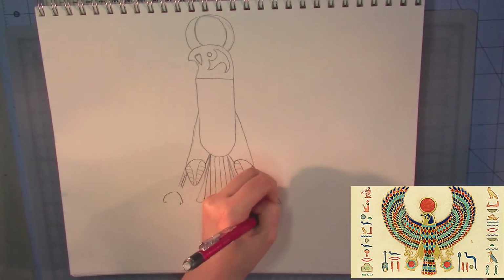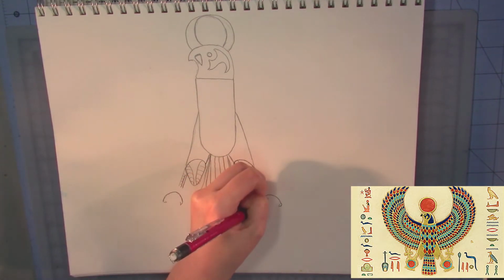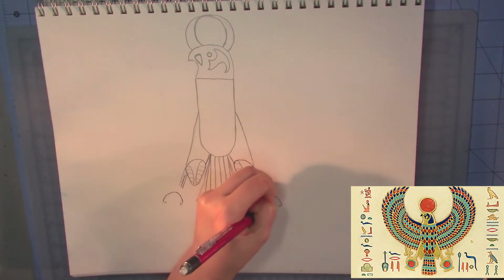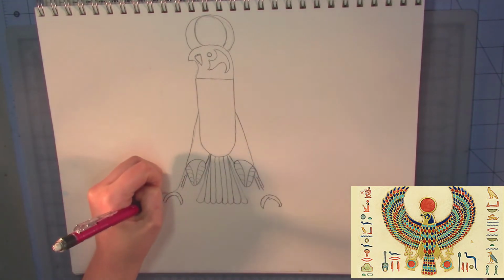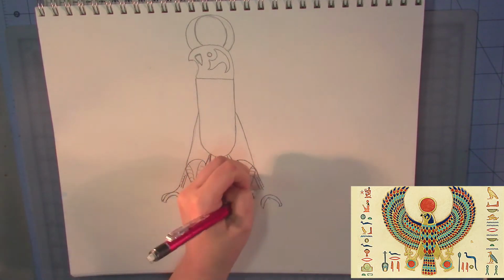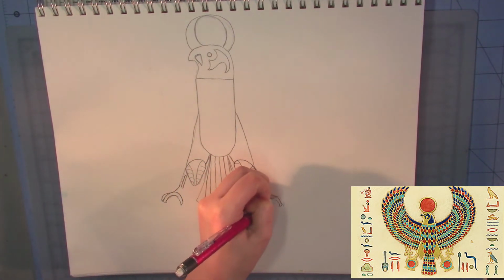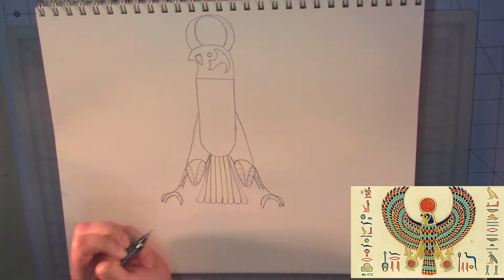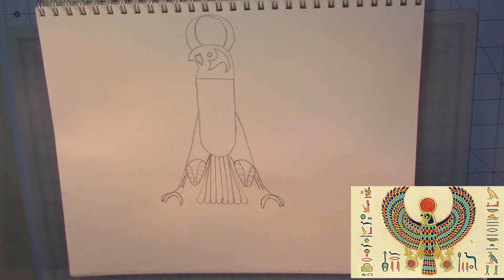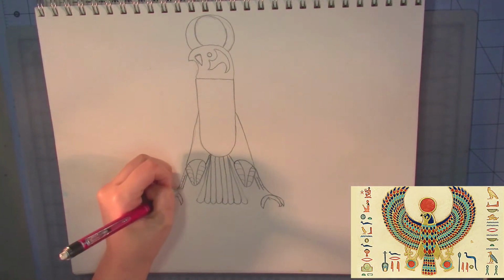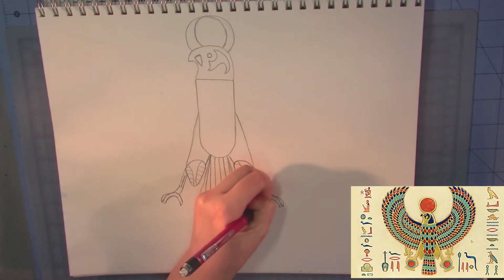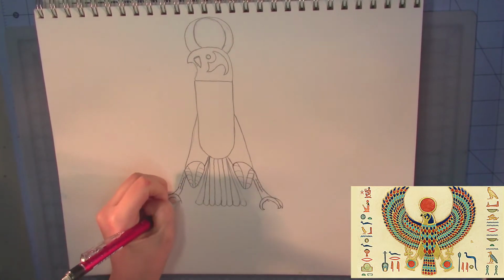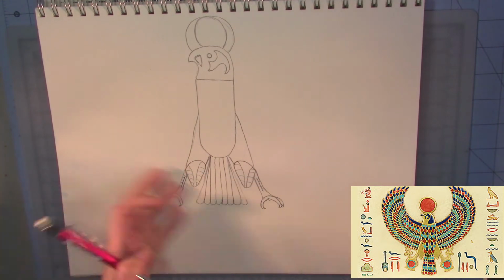So in the picture in the bottom, the falcon's holding ankhs. I chose not to, so if you want to do this yourself, you're more than welcome to. There's no right or wrong way of adding any details you want. We're adding in our toes. So I do the front toe and then I do the back toes. The rest of the foot. And we'll adjust a little here, adjust a little there.